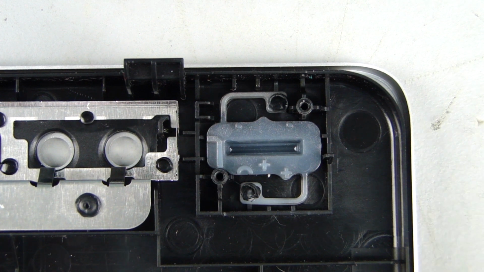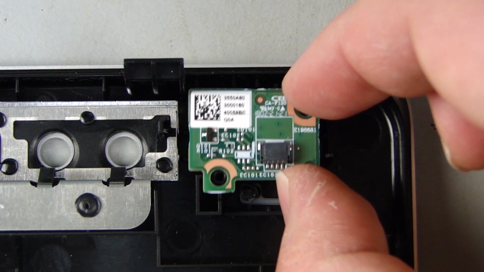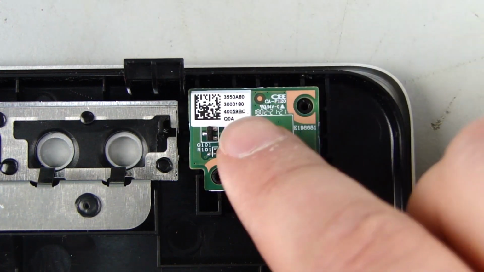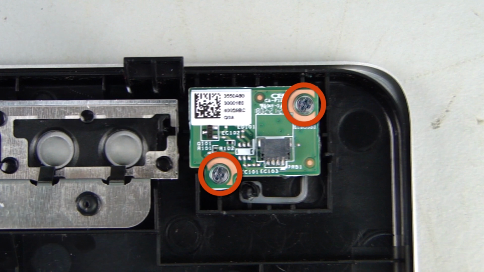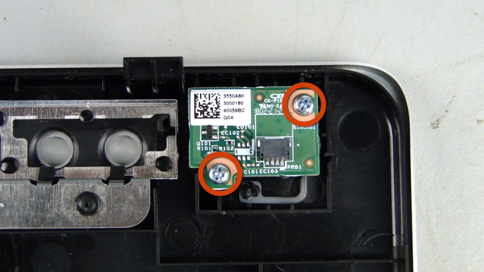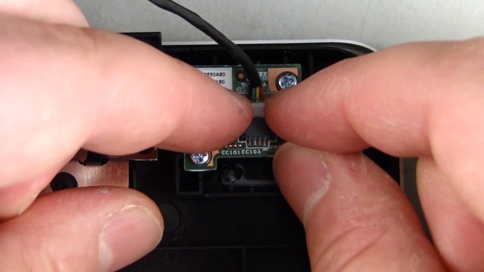Replacement. Align the power button board with the screw holes on the front bezel and lower the board into place. Replace the 2 Phillips head screws that secure the power button board to the front bezel. Reconnect the power button board cable.